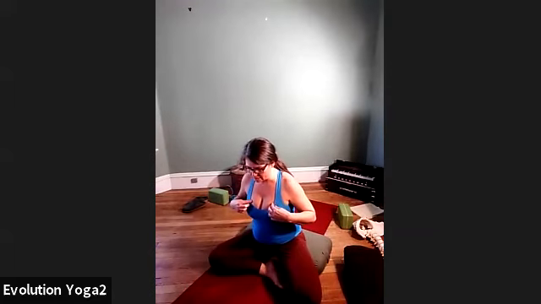Then when you're ready, just try to tune in to where your body is meeting the floor. And allow the surface below you to fully support you. Notice if there's any holding. See if you can let go just a little bit more.